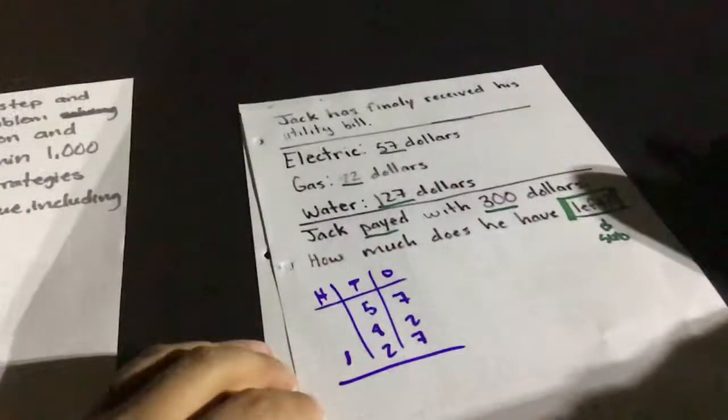Once again, since we're within 1000, our T-chart should only go up to the hundreds place. So hundreds, tens, ones. Once again, I have 5 tens, 7 ones, 8 tens, 2 ones, and here I have 127. For the first time, I see 1 hundred, 2 tens, and 7 ones.